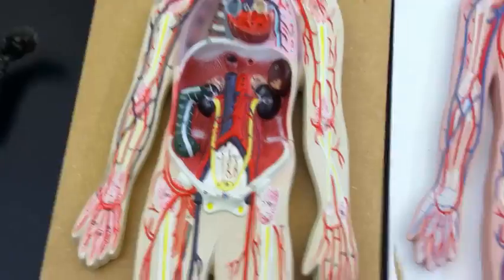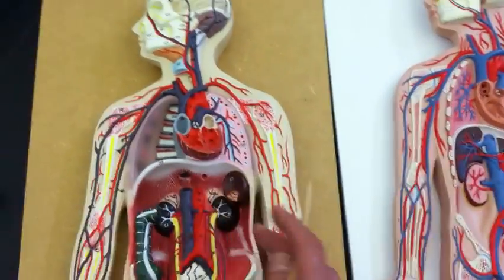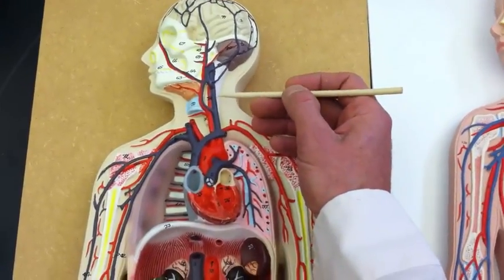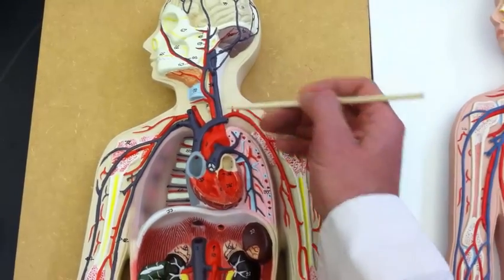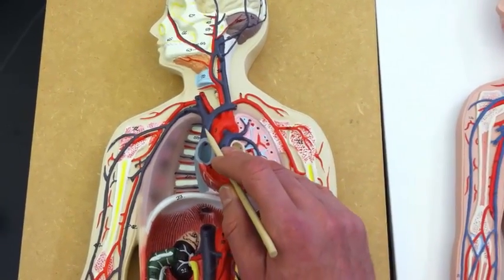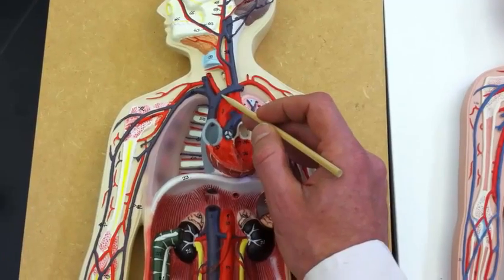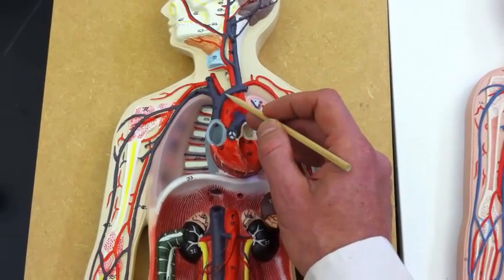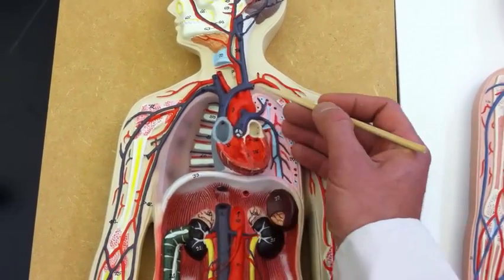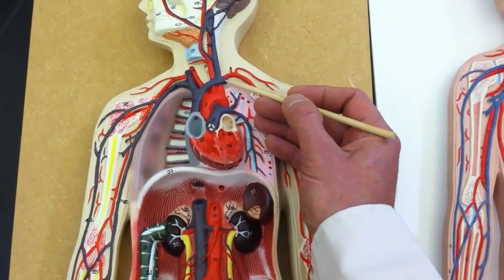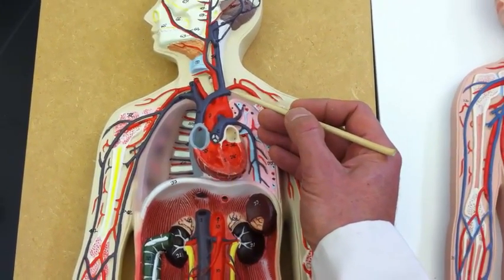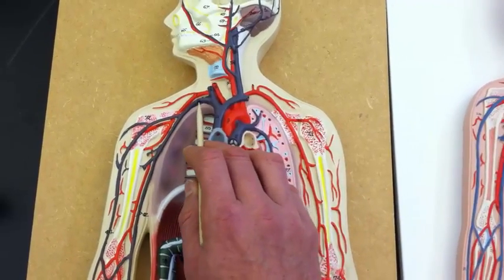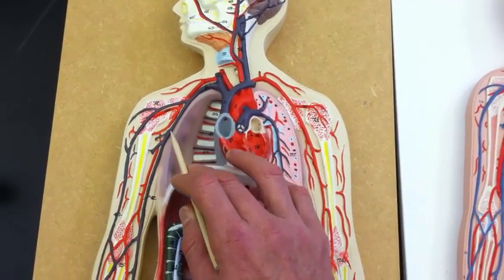This is another model built just by a different company, but it's very similar. Right jugular vein, right common carotid. Here's the superior vena cava. Therefore, this is the left brachiocephalic vein and right brachiocephalic vein. This is the beginning of the left subclavian vein. And over here is the right subclavian vein going down into the arm.